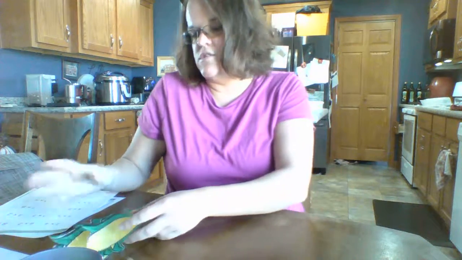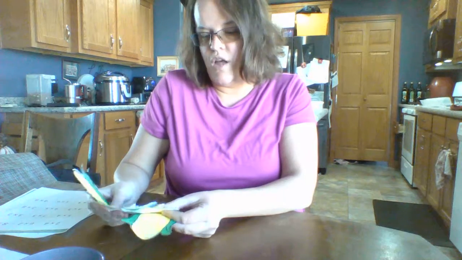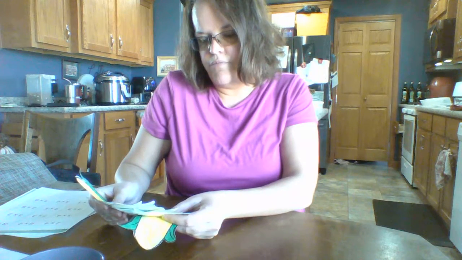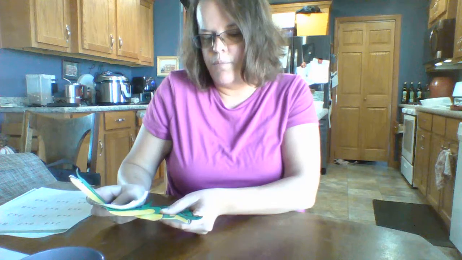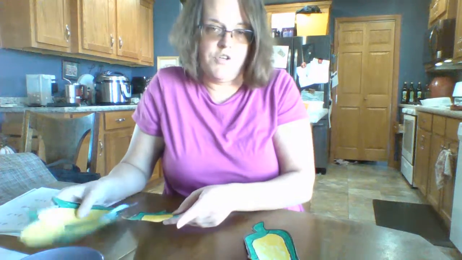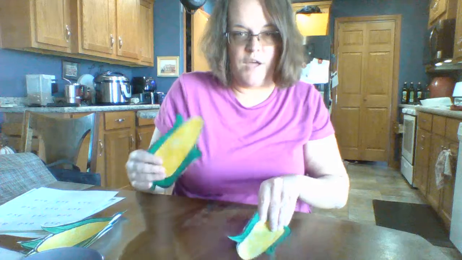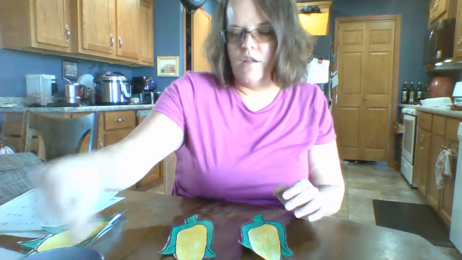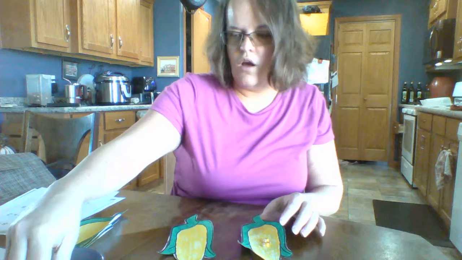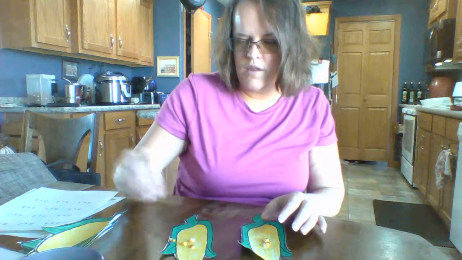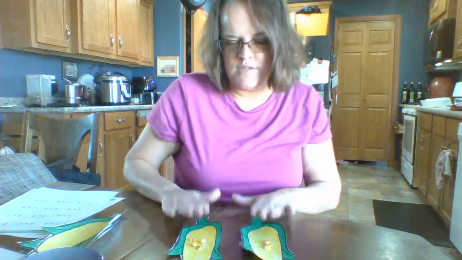The first one I'm going to model is just real simple, 2 times 4. I didn't make a whole lot of corn cobs, so if I do this again, I will probably run these off so that I have a lot more, up to 10 or something. So I will have 2 corn cobs here, and my math problem is 2 times 4, so that means I will have 2 groups. These are my groups, and they will each have 4 on them, and that of course is 8.